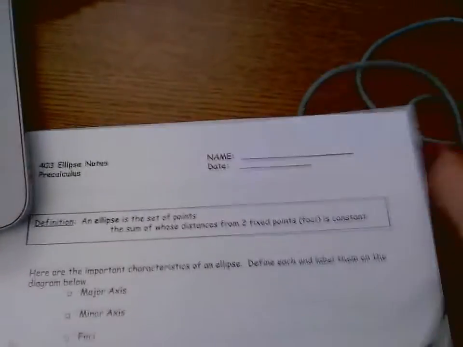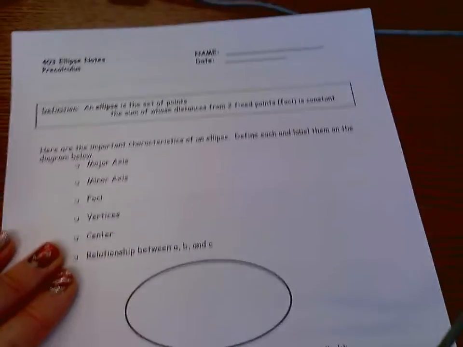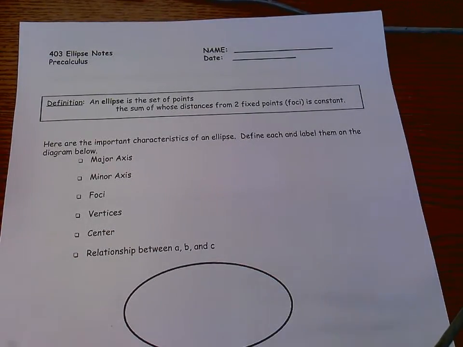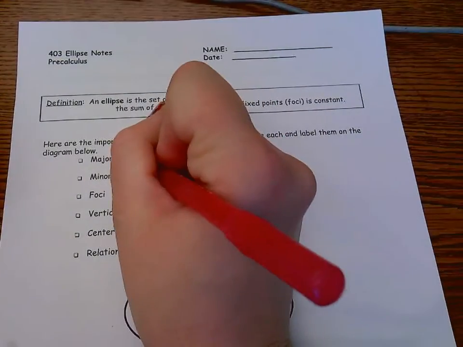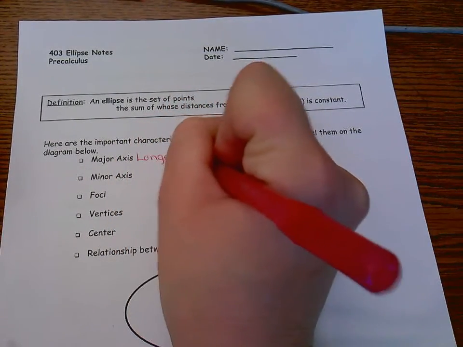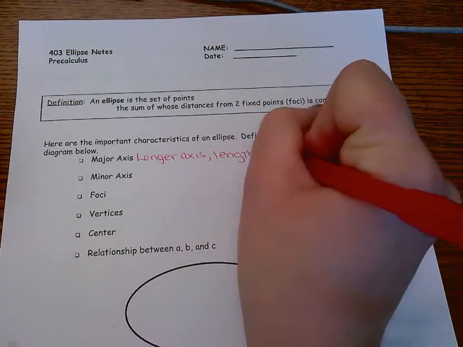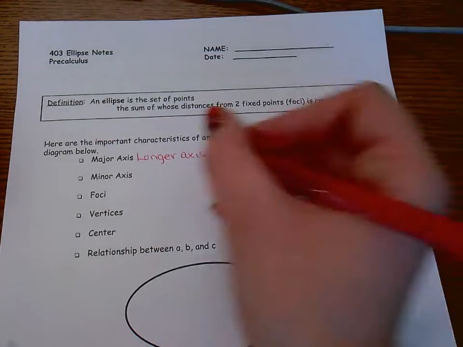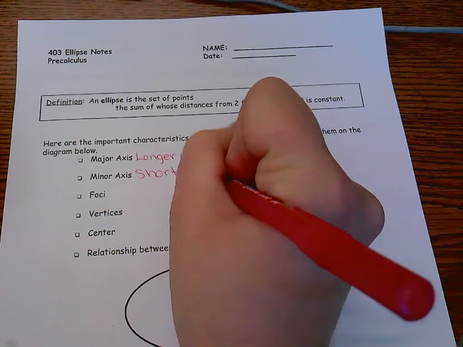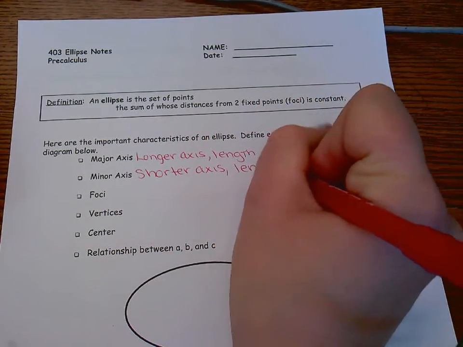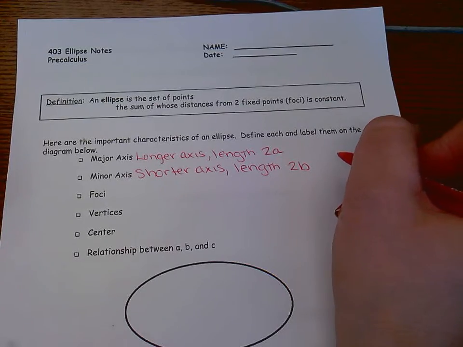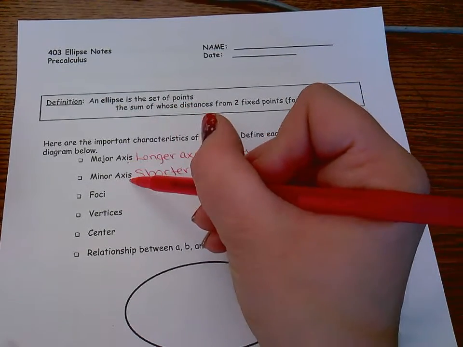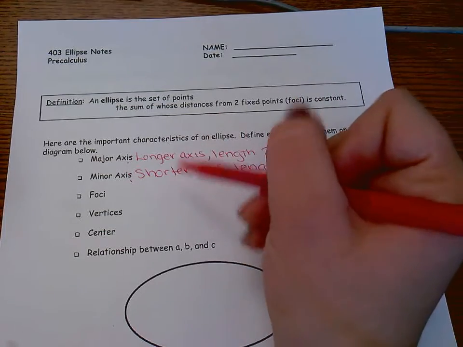All right, I'm going to jump back to the front page now and define some things for you. So I bet now that we've done a couple problems, you probably can figure out what some of these things mean. Okay, so the major axis is the longer axis, and its length is 2a, because from the center we go a in both directions. The minor axis is just the shorter axis, and it has length of 2b, because we go b in either direction.